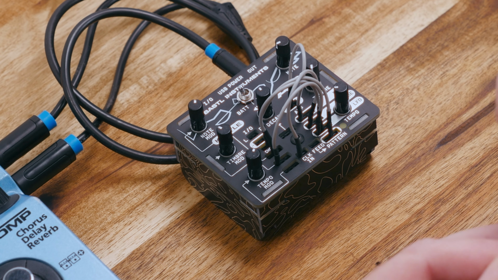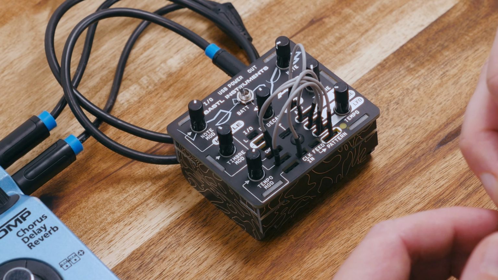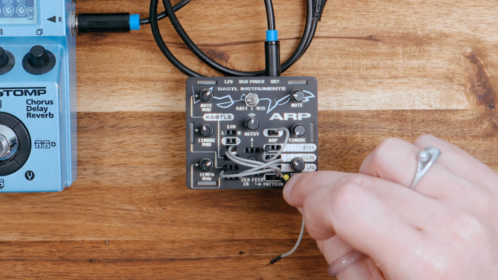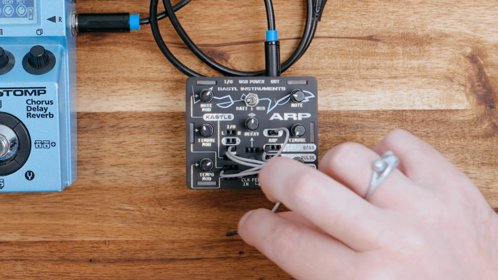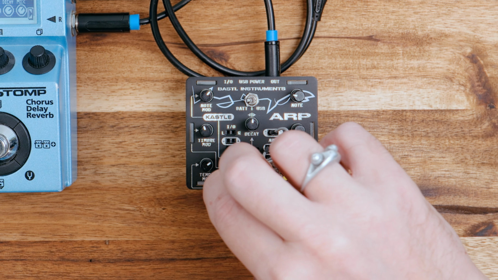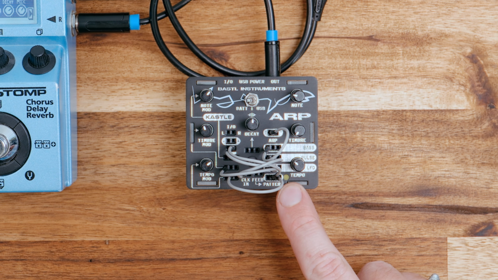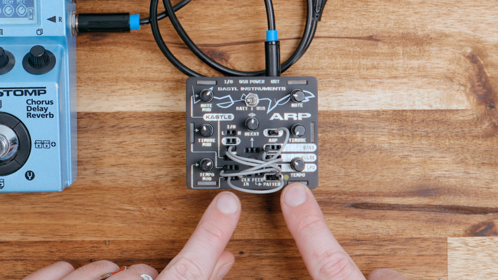So we hear all the notes that the ARP is playing, and let's maybe try to make a very irregular pattern. So let's connect the pattern into the tempo input. So now every run of the LFO has a different speed.